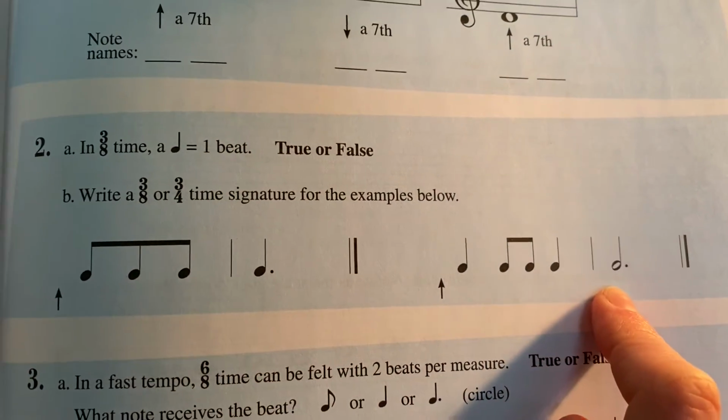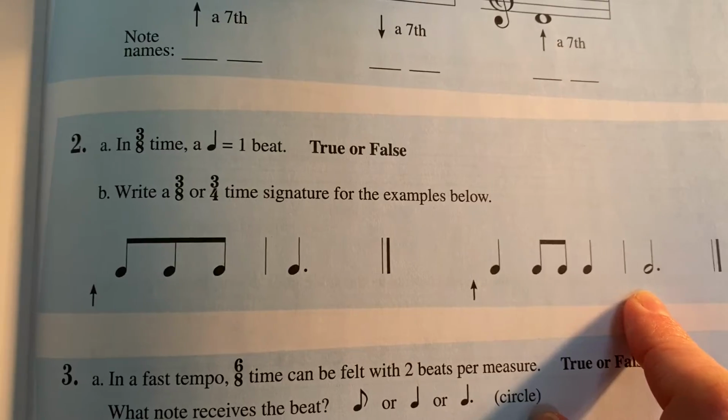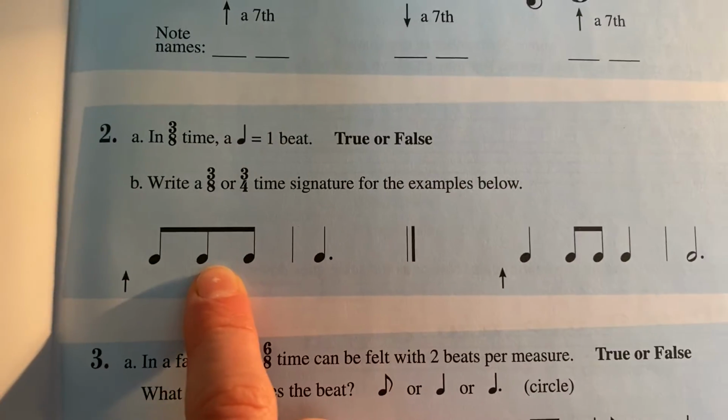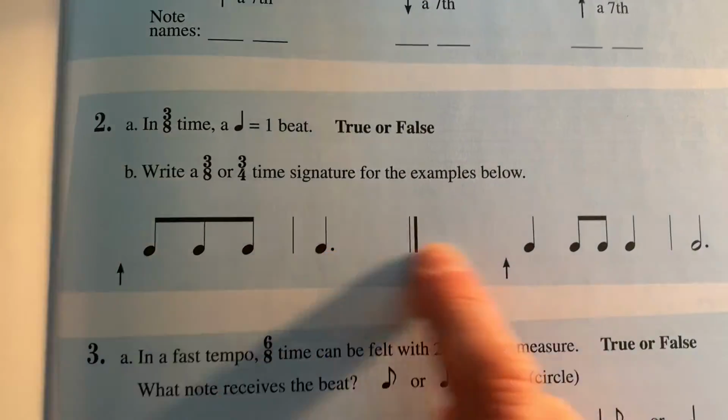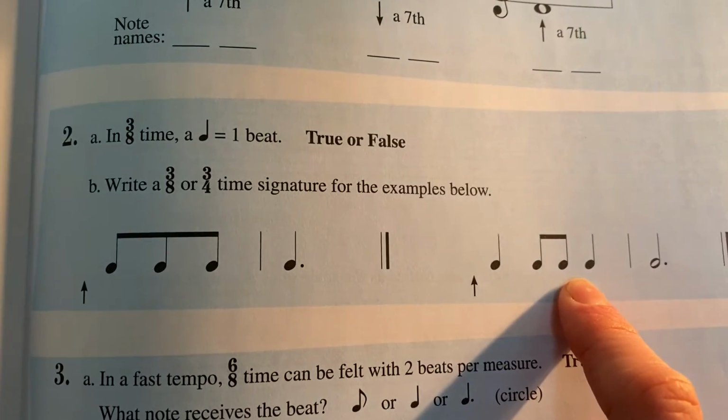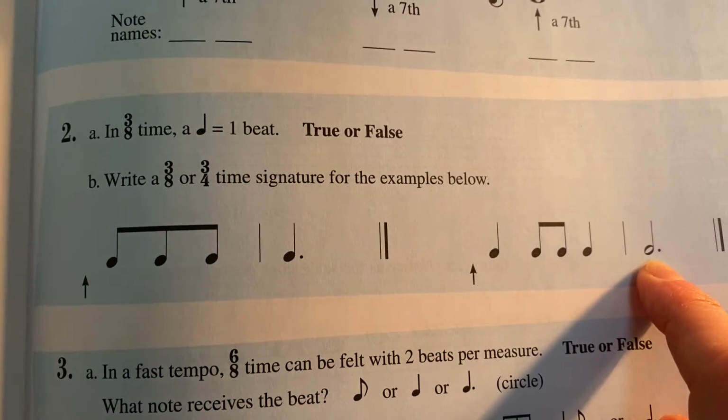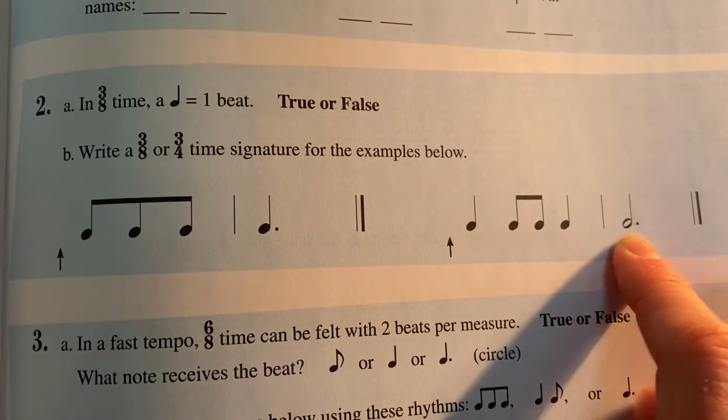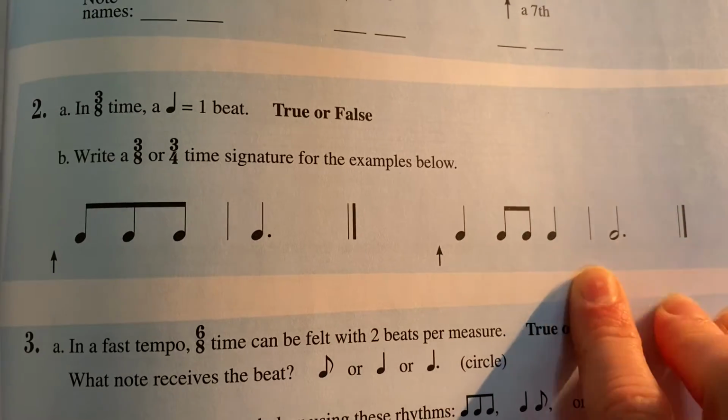Okay. Oh, I didn't tell you right. This is gonna be 3/8 timing. Pardon me. This is gonna be 3/4 timing, right? Because this half note gets 3 beats normally, which would be, okay, 3/8, 3/4.